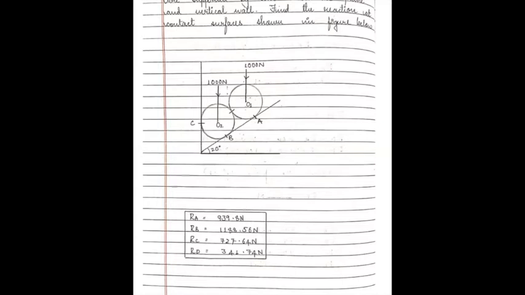Please solve the problem. Okay, the question is the same thing: two identical rollers of weight 1000 Newton, instead of 200, supported on an inclined plane with a vertical wall. Find the reactions at the contact surfaces as shown in the figure. I have mentioned the contact surfaces and the angle is 20 degrees. I think you can solve this. Yes, and the answers have been written. Please solve the problem by yourself so you have practice out of it.